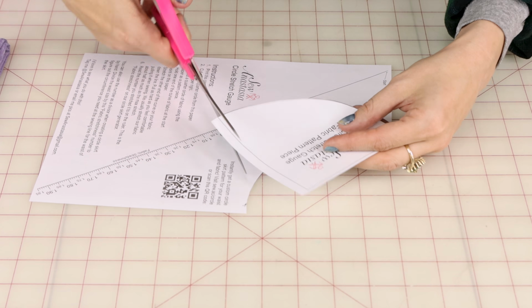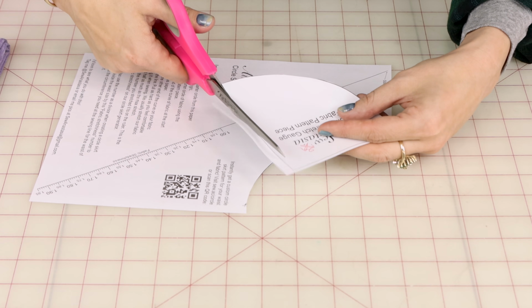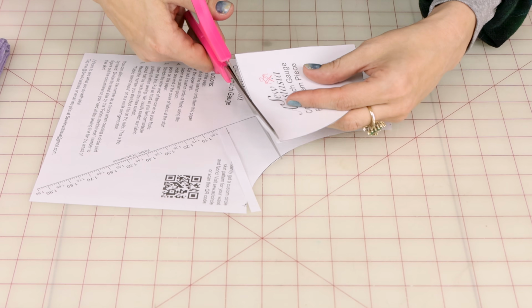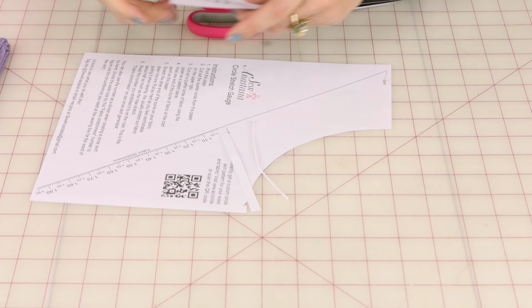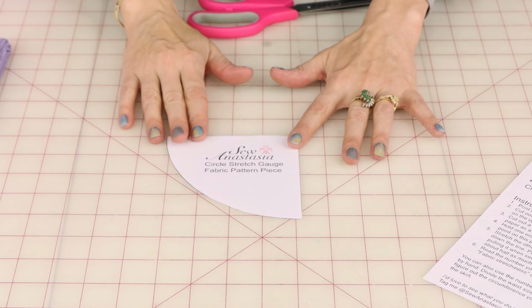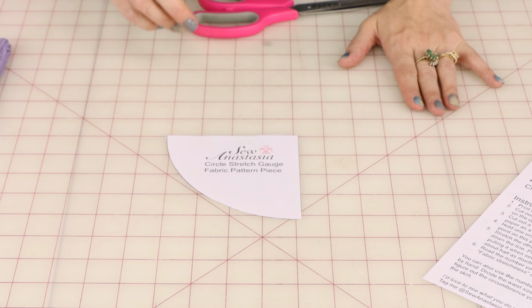And we want to cut all the way around. You want to cut on all of the black lines. Do not leave these extra little bits of paper on here. This will make a difference. Now that we have our little pie shape here, we're going to cut this out of our fabric.